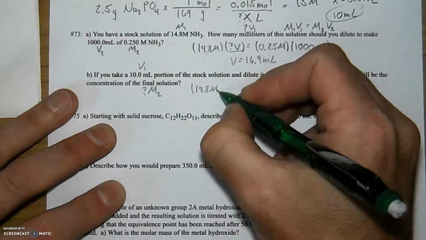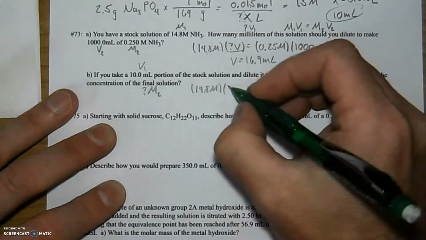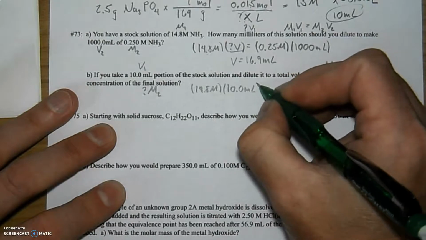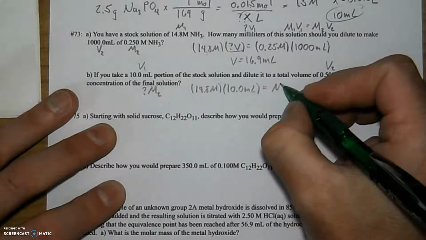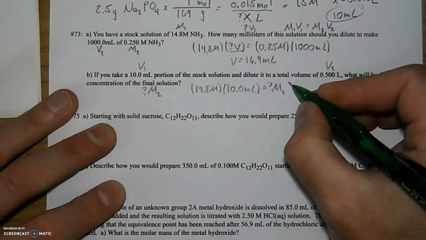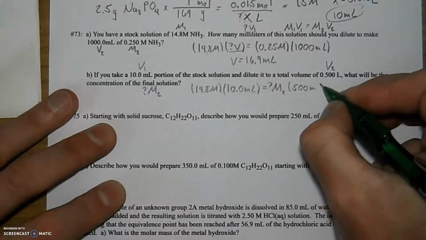14.8 molarity, and the volume of it is 10 milliliters. We're going to take 10 milliliters of it and figure out what this new molarity is going to be. And the volume in this particular example is a dilution up to 500 milliliters.